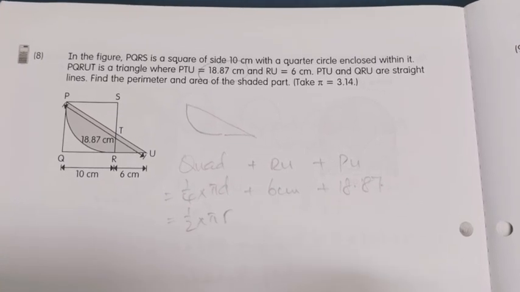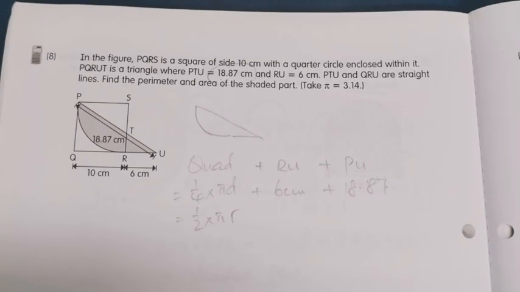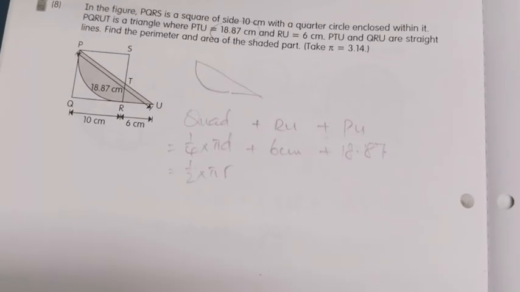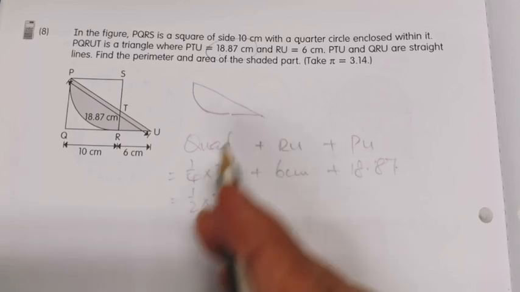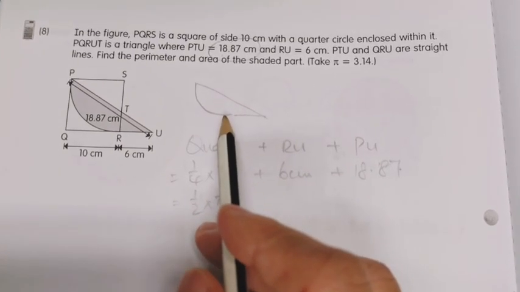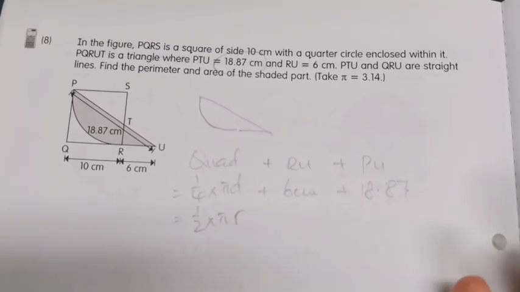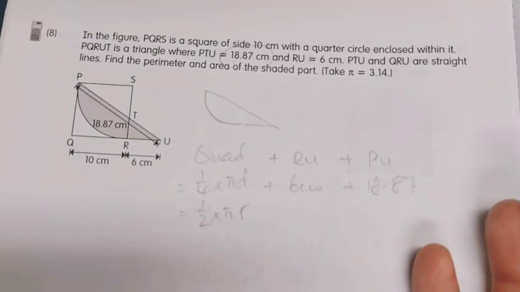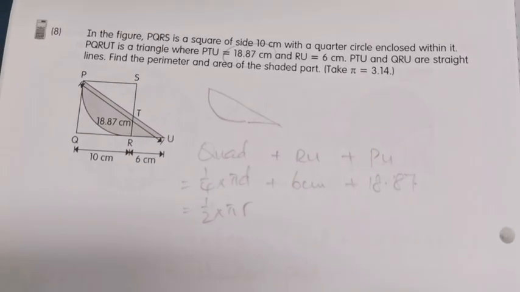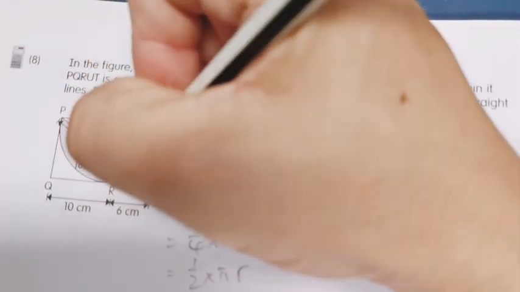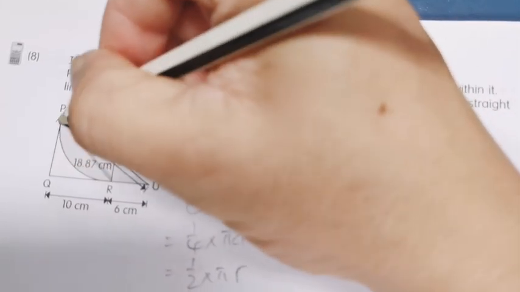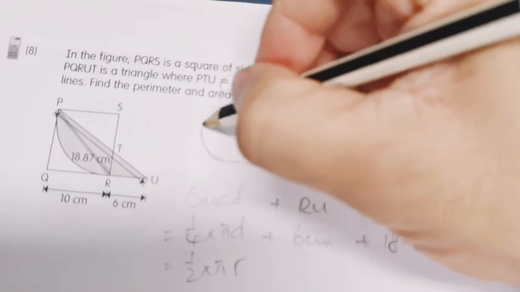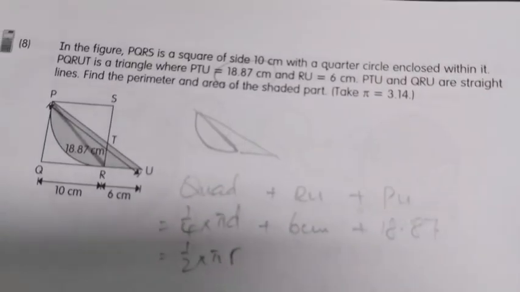Okay, then we look at the area. Area is a little bit more difficult because this is not a regular shape, right? This is not a quadrant, it's not a triangle, it's not a rectangle, it's not a square. We cannot apply the formula on it. So we cut this piece into two parts. What we do is we cut a straight line across here like this. So if I draw it on this piece, it will look like this.